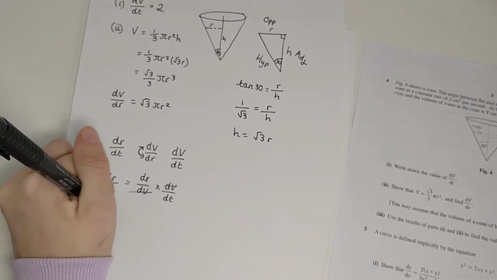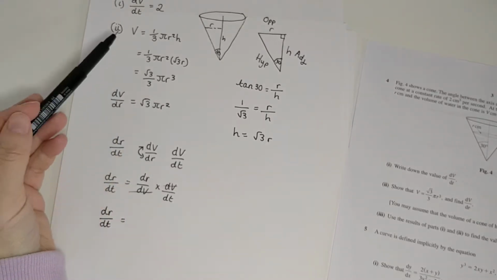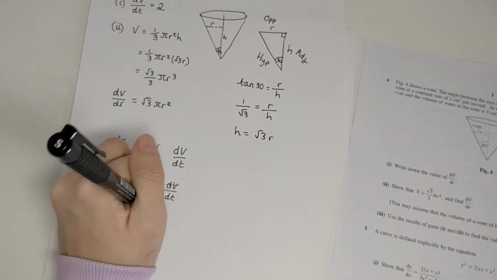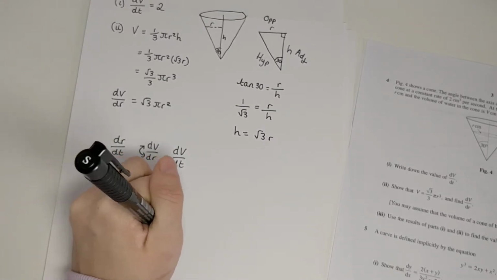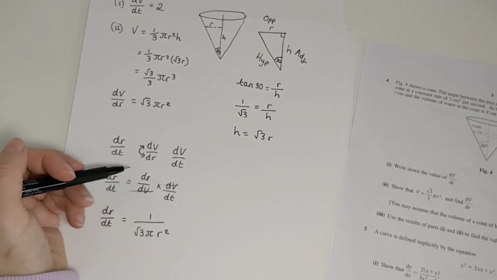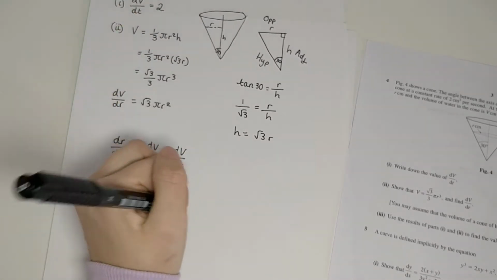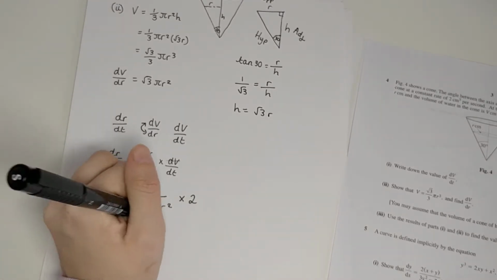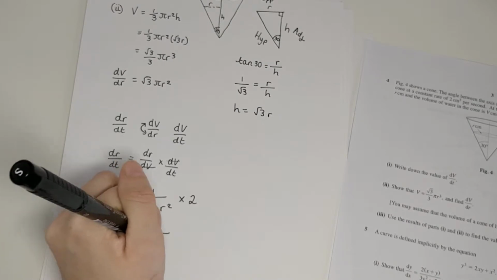So dr by dt equals dr by dv, which is the reciprocal of dV by dr, because I need the upside down version of it. And then I've got dV by dt was 2. Then I'll simplify that.